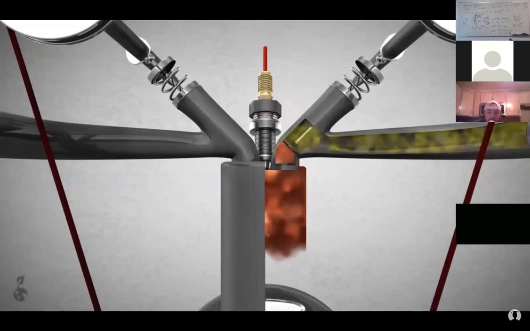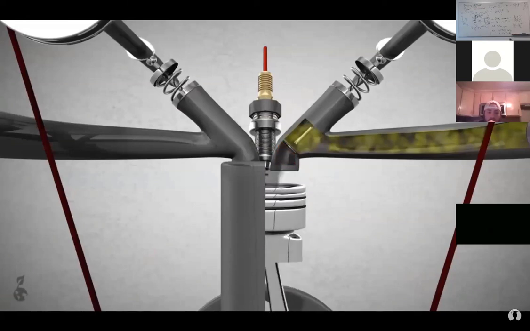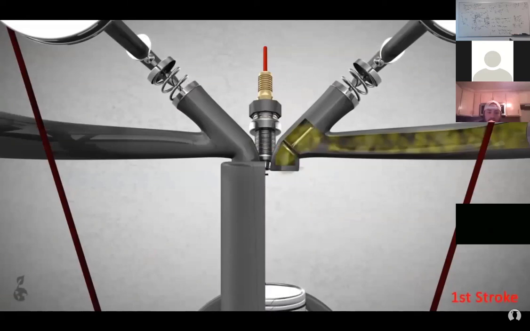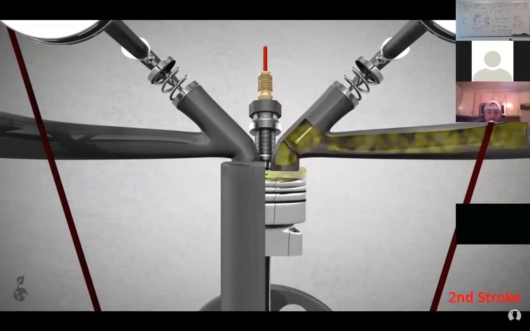The first stroke is called intake stroke. Here, the intake valve is opened by the rotating cam. The air-fuel mixture is sucked into the cylinder. The second stroke is the compression stroke. The intake valve is closed and the air-fuel mixture is compressed to a high degree by the piston. The higher the compression ratio, the more mechanical energy the engine can squeeze from the air-fuel mixture. Higher compression ratios, however, make self-ignition more likely.